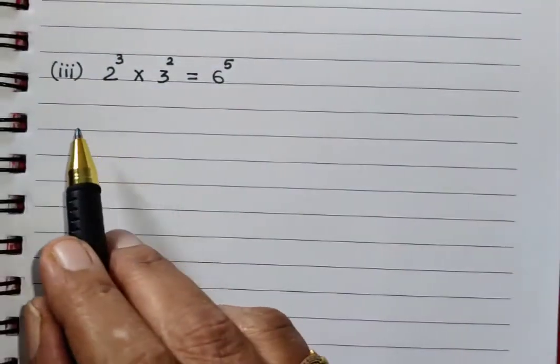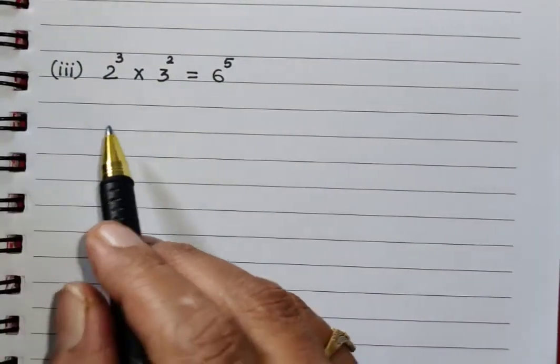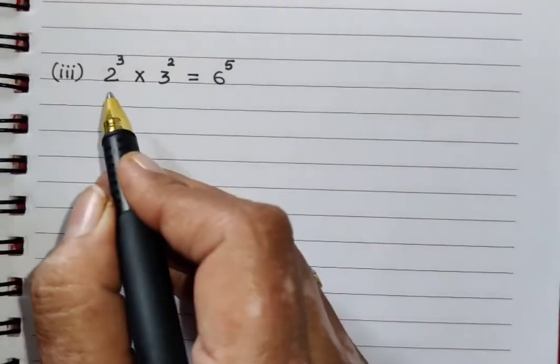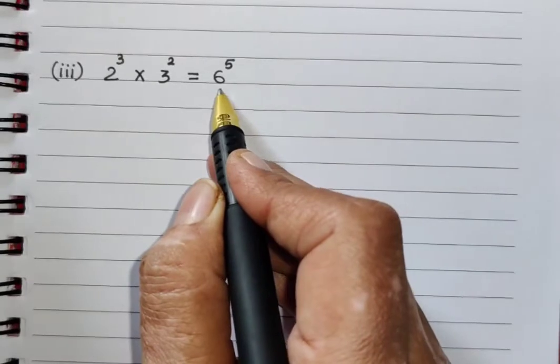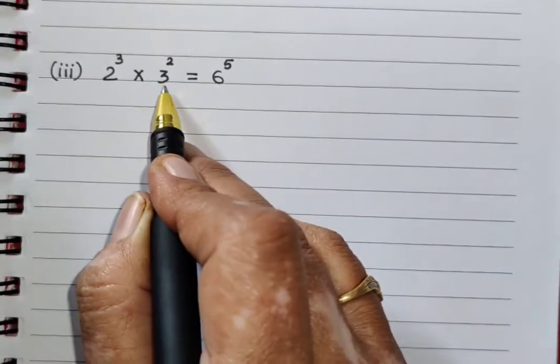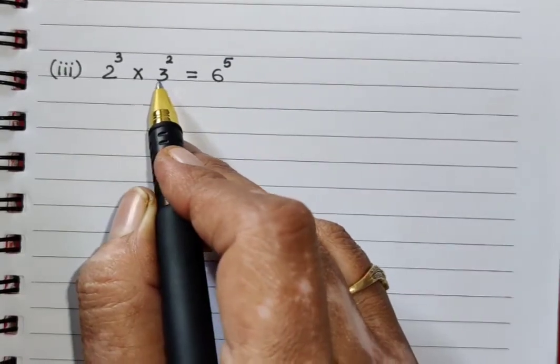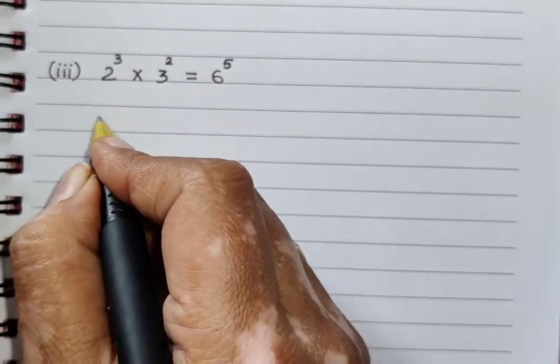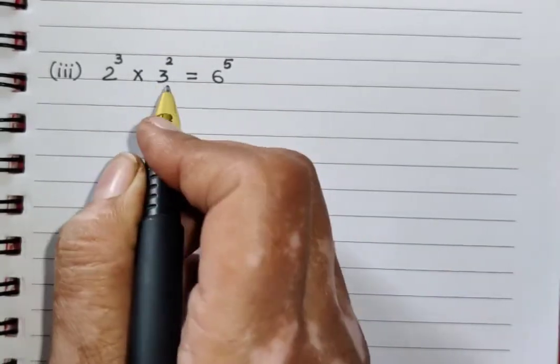After 1 I had given with 3, so 2 will be homework for you. Now let us justify this also. As you can see, this is in 6th form. First of all, we have to bring it in 2 and 3 bases form. If you want to solve, that is another method.